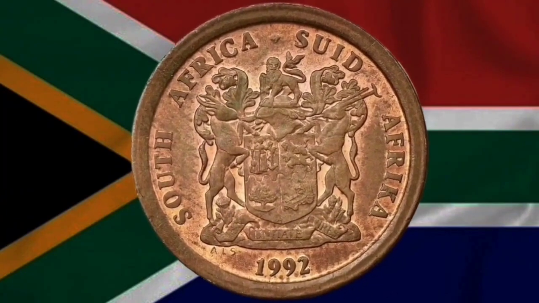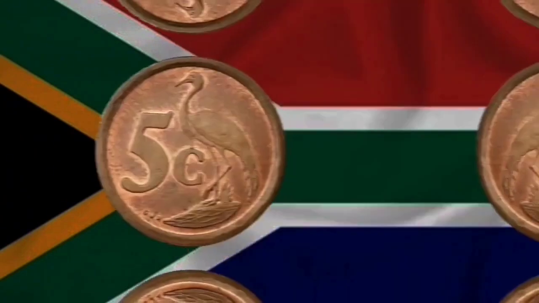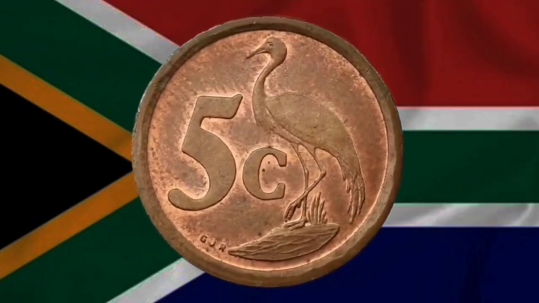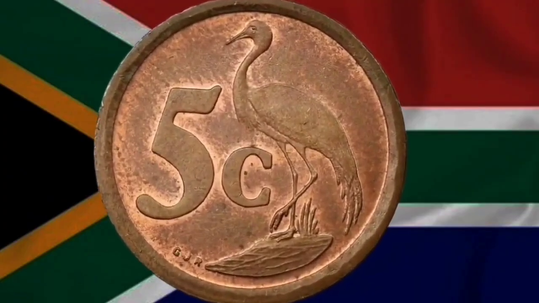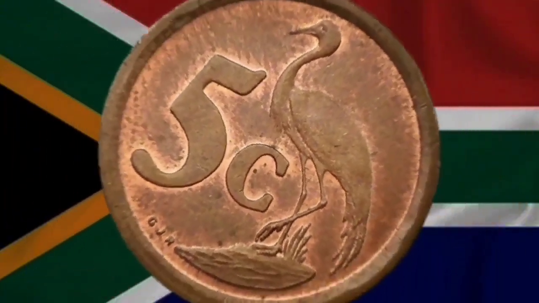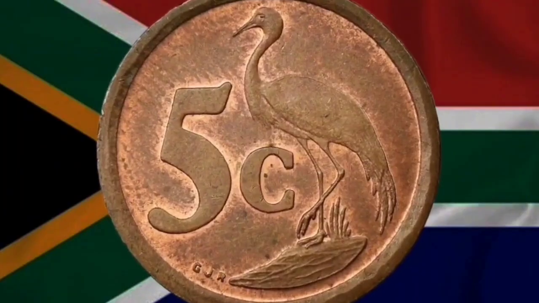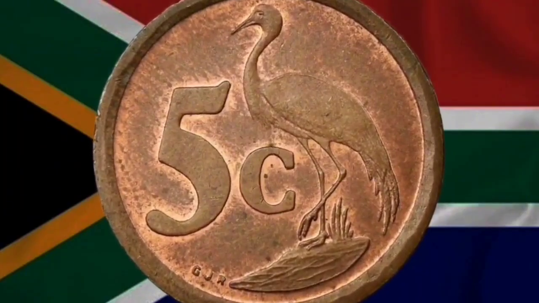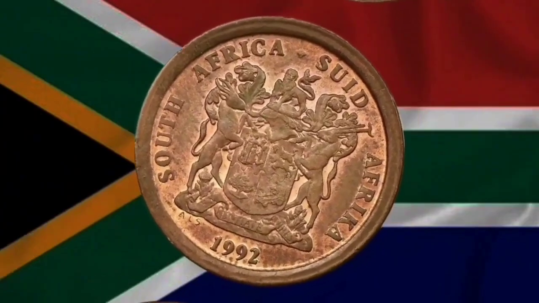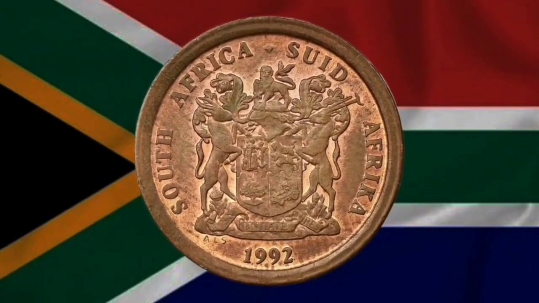Now, let's talk about why this particular coin, the 1992 5-cent, has garnered so much attention among collectors around the world. It's not just about the design or the year. It's about rarity and specific die errors found in a small number of these coins. There have been reports of minting errors such as off-center strikes, double dies, and metal discoloration on the 1992 5-cent coin. These errors were unintentional and make the coins more desirable for numismatists, especially when preserved in mint condition.